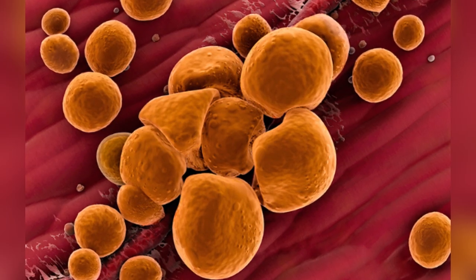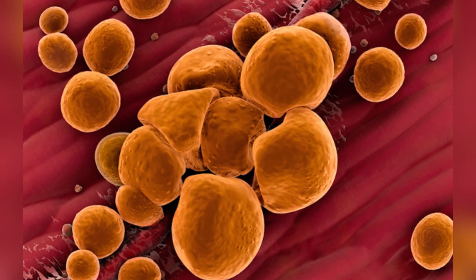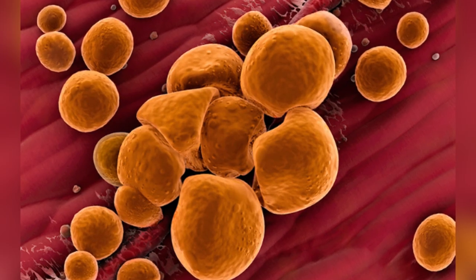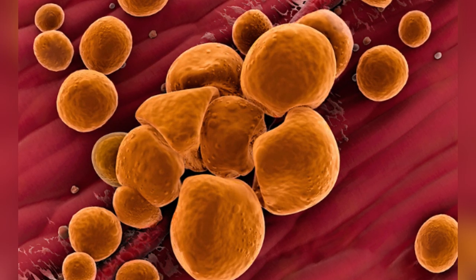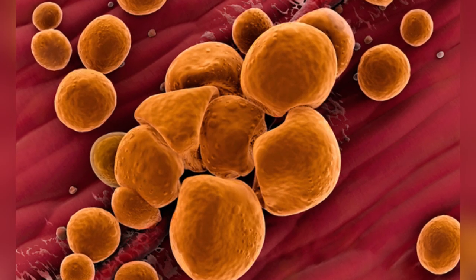In the future, maintaining strong bones may be less about what we add in, like calcium or hormones, and more about what we take out, namely, the zombie cells silently undermining skeletal health from within.